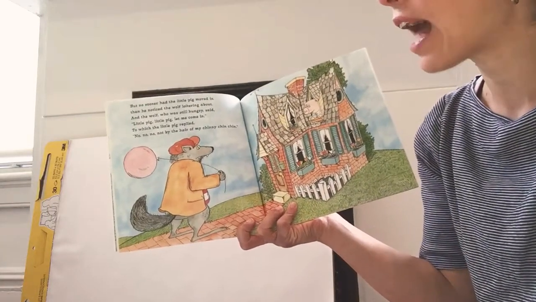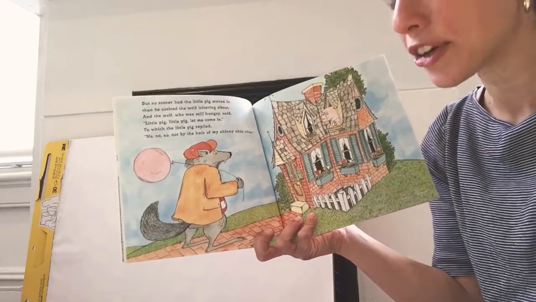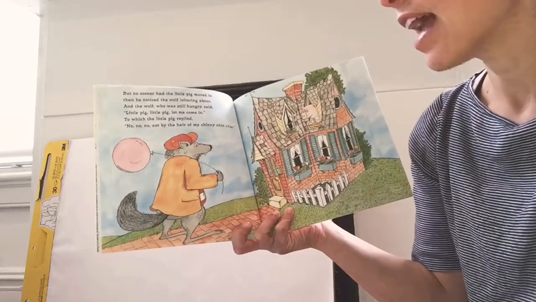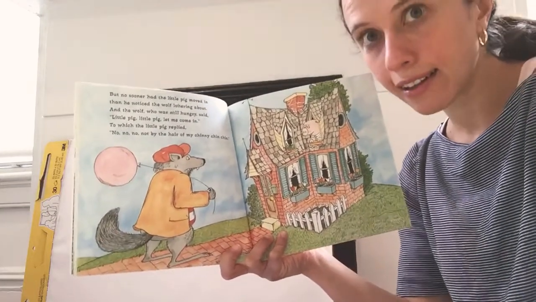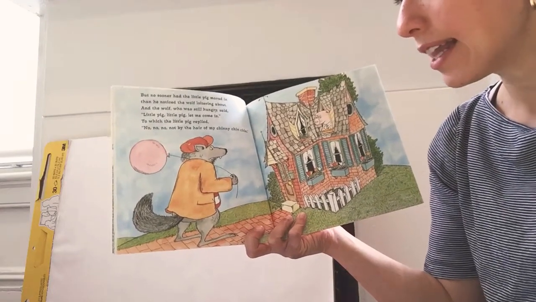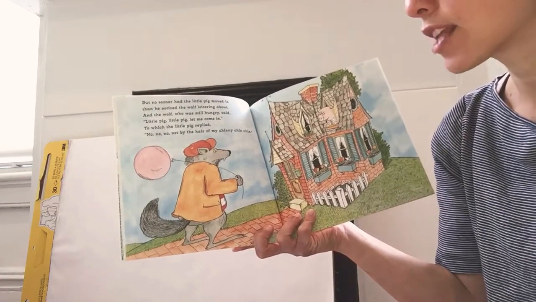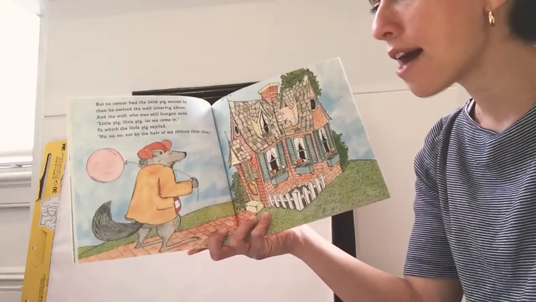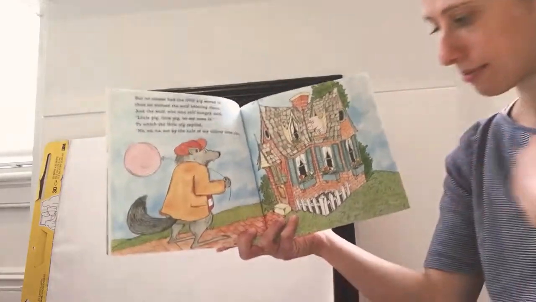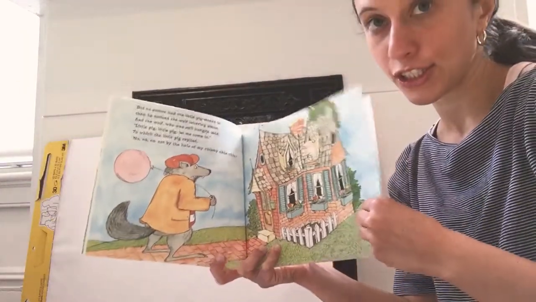But no sooner had the little pig moved in than he noticed the wolf loitering about. That means he's kind of hanging around. And the wolf, who was still hungry, said, "Little pig, let me come in." To which the little pig replied, "No, no, no, not by the hair of my chinny chin chin." All right, let's see what the wolf decides to do.